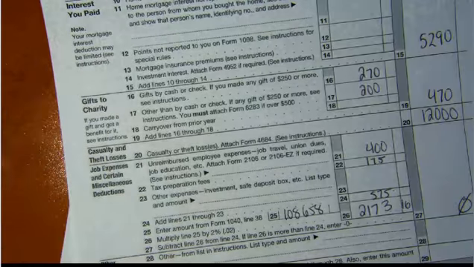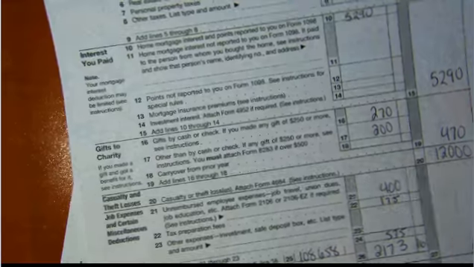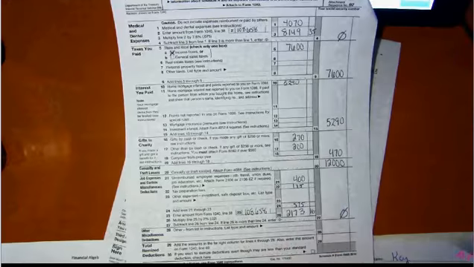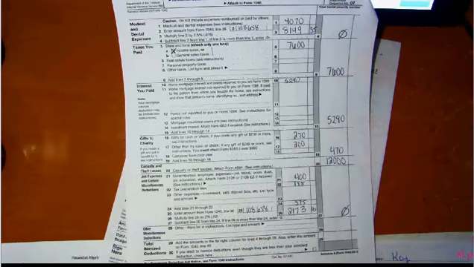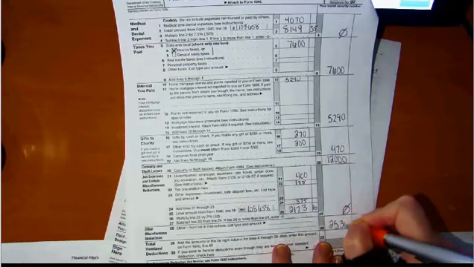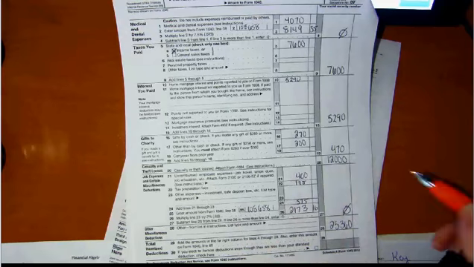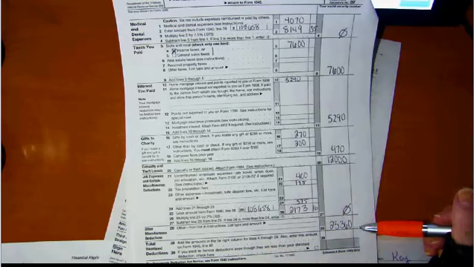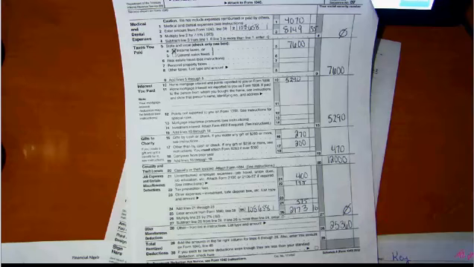Okay, now this form is pretty much done. All we have left to do is add it up the whole way down. So I add these numbers together. And I get $25,360. And they have a choice. They can take their $25,360 deduction, or they can take $11,900. Which one would you take? $25,000. Awesome. Yes. So we put that here.